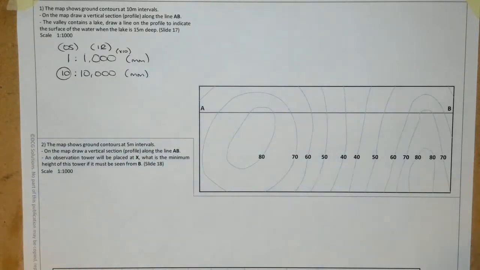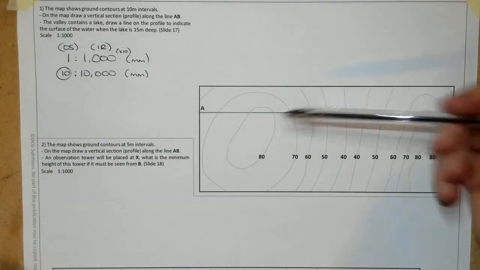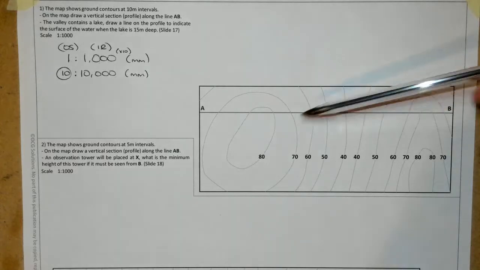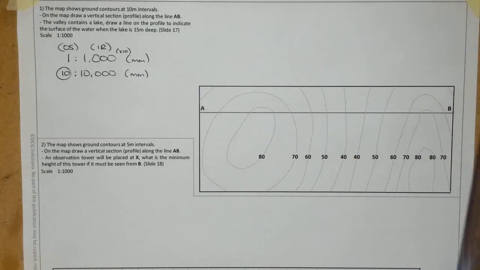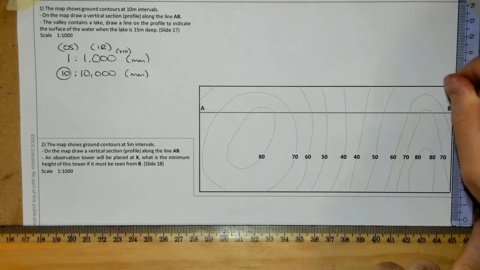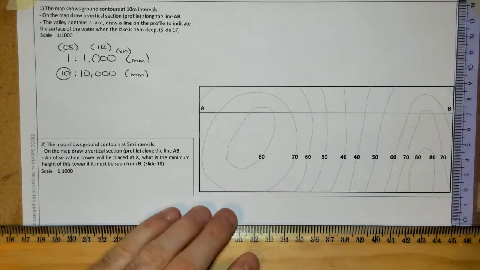First of all, identify on the profile AB where the lowest mark is. I'm looking along here. I'm not sure what that one is passing through, I'm going to assume 60. I think the lowest is 40 and the highest is 80. So I'll come to the side here and draw a vertical line.